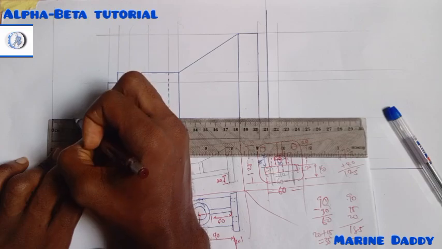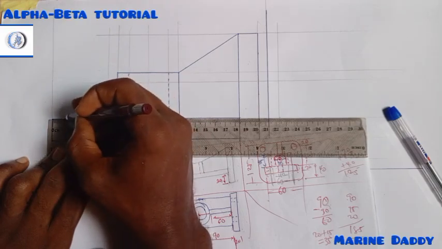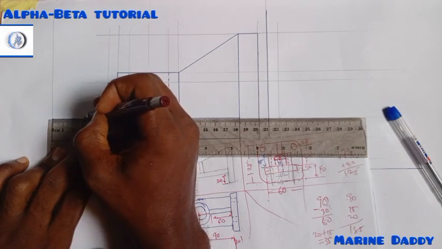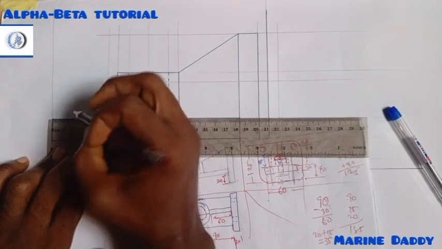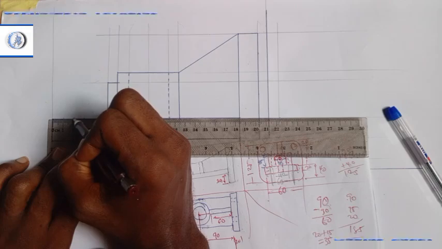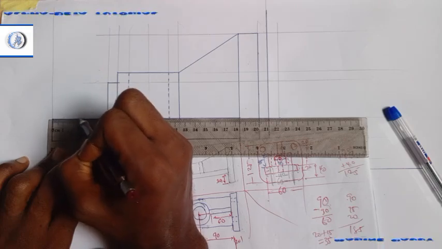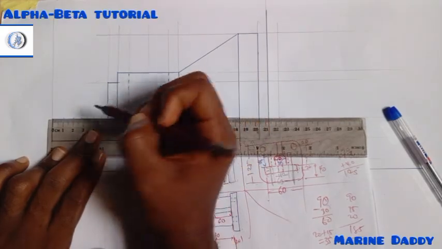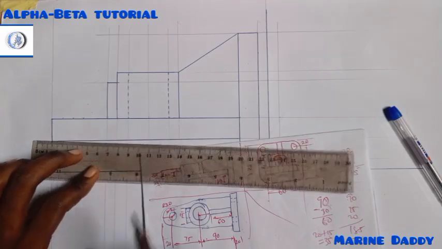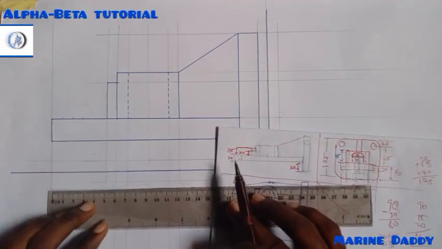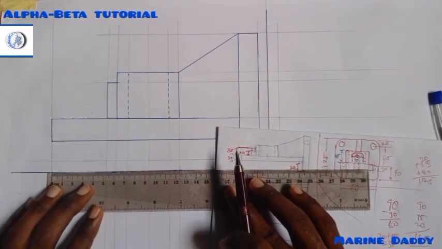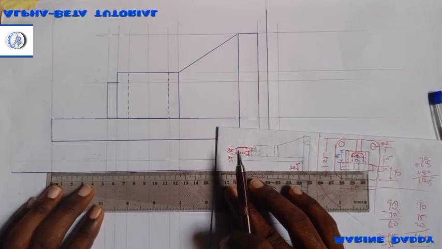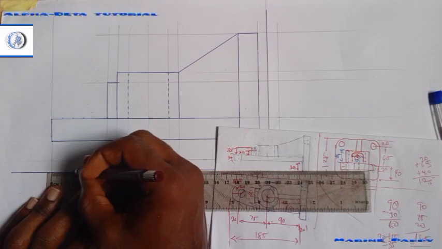Now from this place, the circle is diameter of 20. I repeat, here to here 20. Then from here to this side, the total is 20. You understand? So take note of that. I'll repeat the same process here.